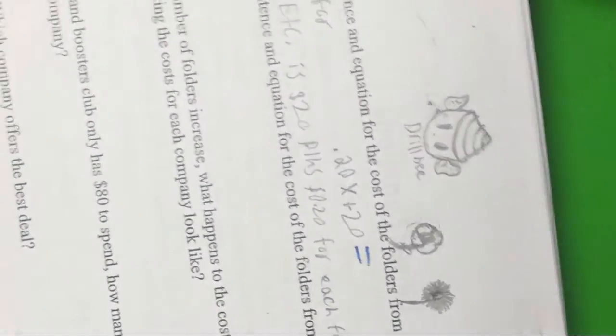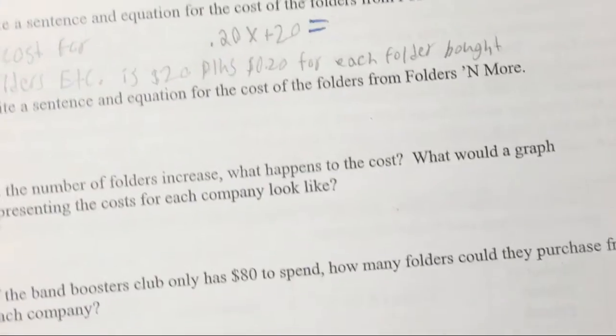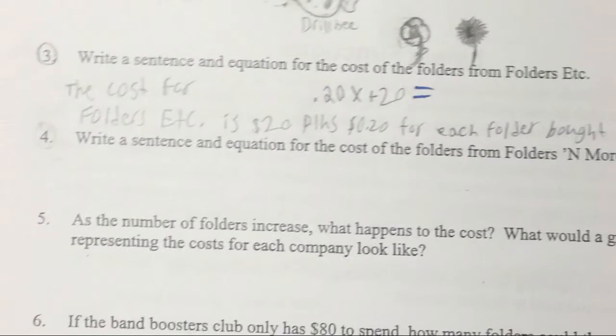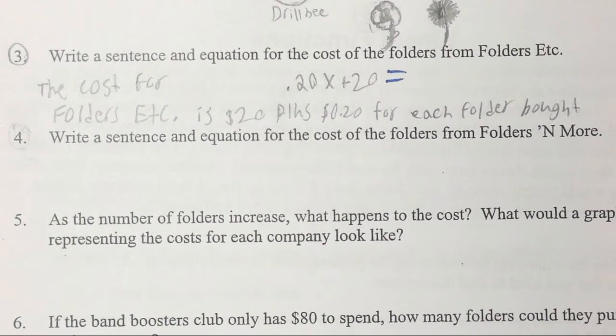Okay, does anyone have any questions for Rex? Oh, hey, can you put it back up there for just a second, Rex? Let me see, I'll freeze it. I like his sentence: the cost for folders, etc., is $20 plus 20 cents for each folder bought. That's good. Okay, and then number 4 was Aubrey.